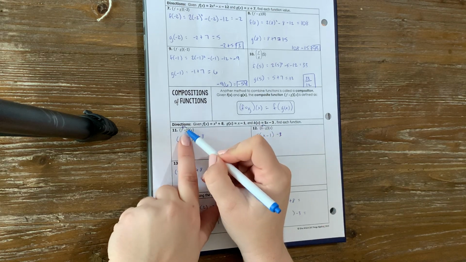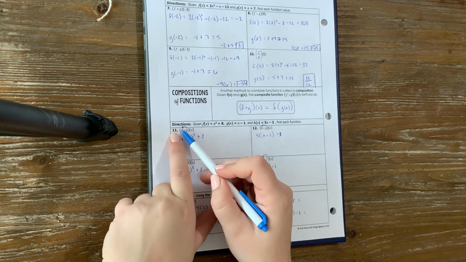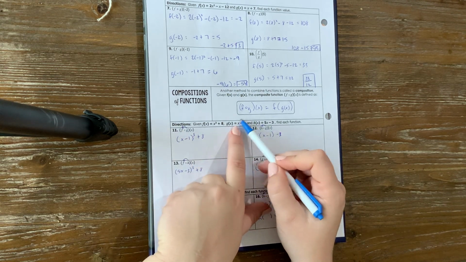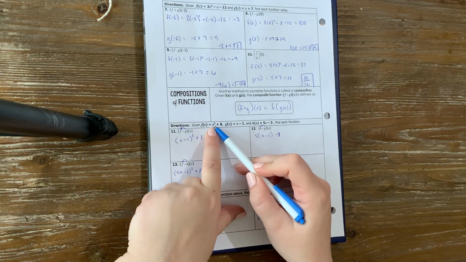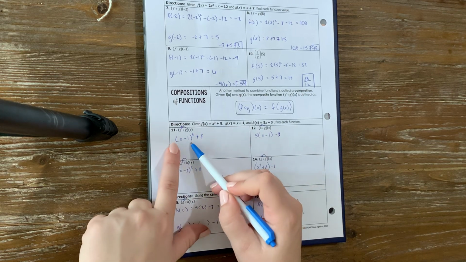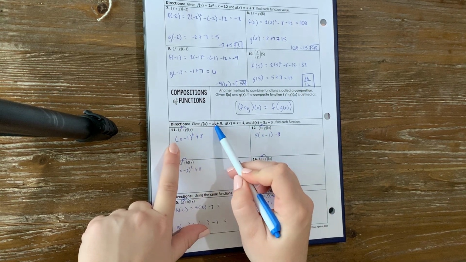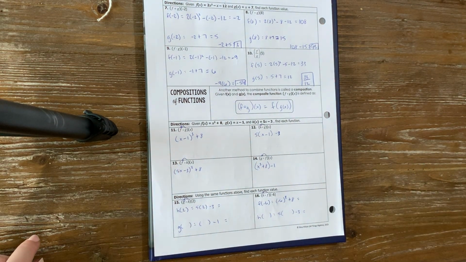So the second letter, that function is going to plug in for all of the x values in the first letter. So this g of x value right here is plugging in for the x value in the f function. So where that x is, we're going to put parentheses and plug this in. So we say x minus 1, and then it's to the power of 3 plus 8. Okay, so from there, we want to simplify it down.